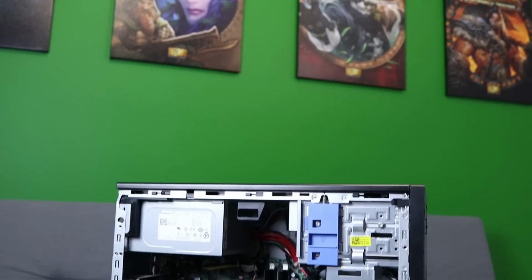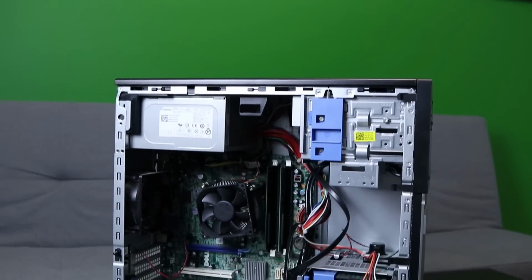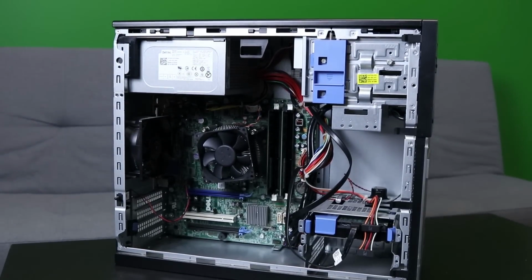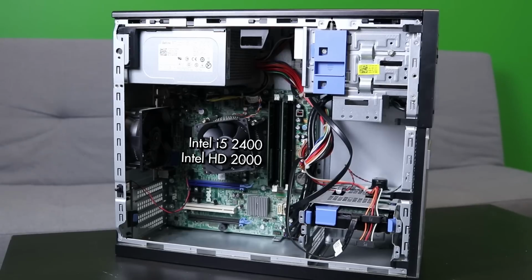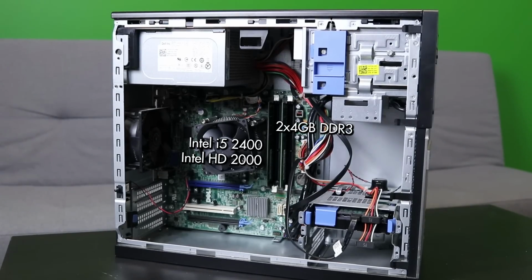So this specific machine uses a processor from the legendary Intel Sandy Bridge line, the i5-2400, with integrated HD 2000 graphics. It has 8GB of DDR3 system memory and a 750GB mechanical drive. It's got a Dell OEM motherboard in it, so there's not too many bells and whistles with regards to the BIOS or extra features, and it lacks USB 3.0 support.